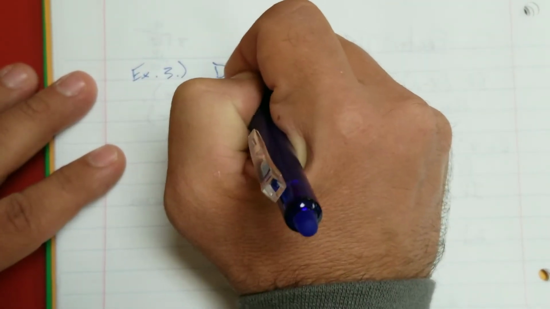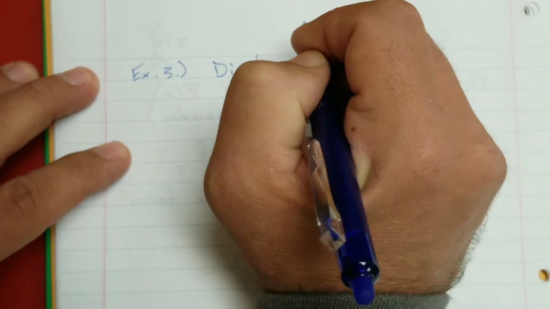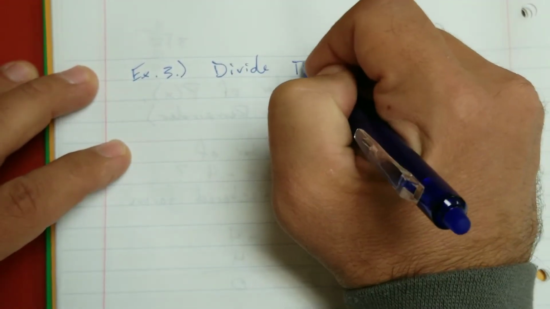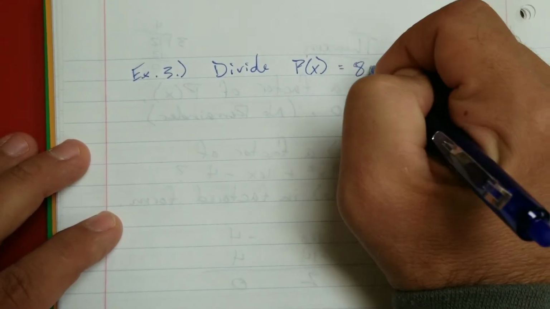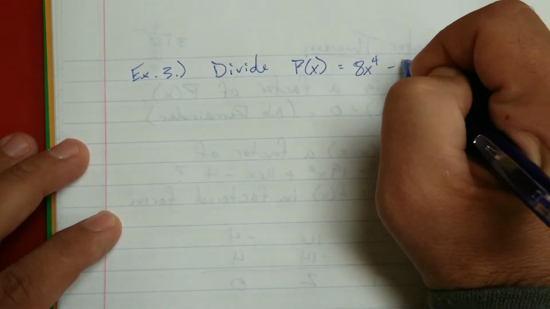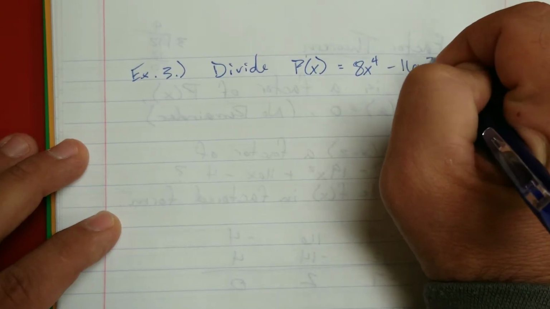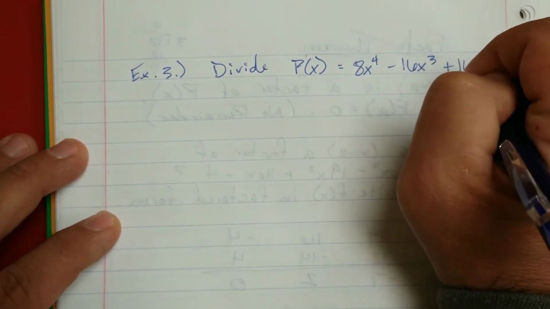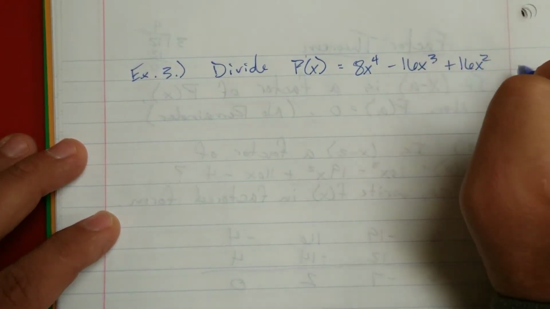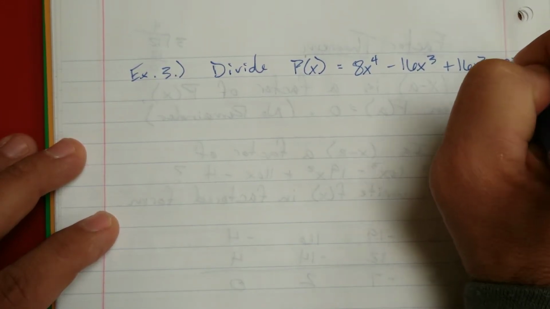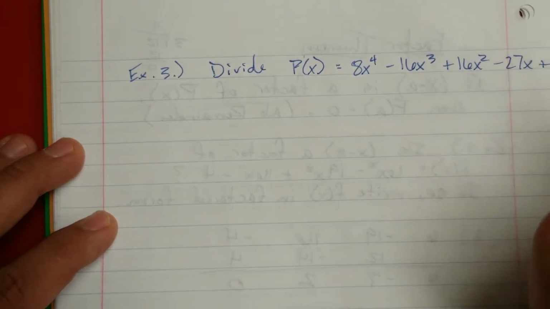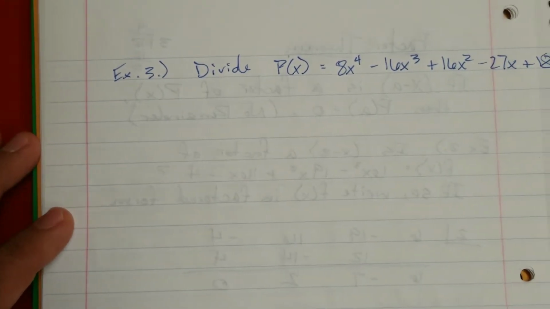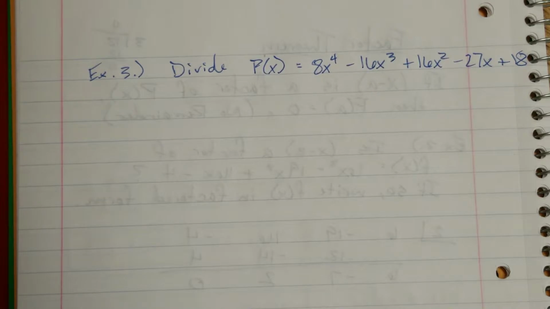Let's divide P of x equals 8x to the fourth minus 16x cubed plus 16x squared. Oh, I'm going to run out of room. Minus 27x plus 18. Got all that? Let me slide it. There you go. Sorry, it's an ugly 18.